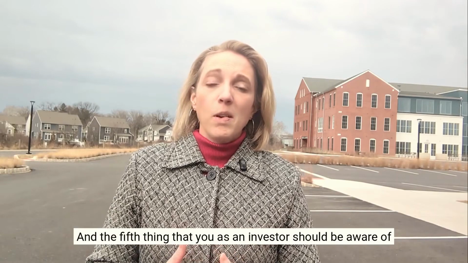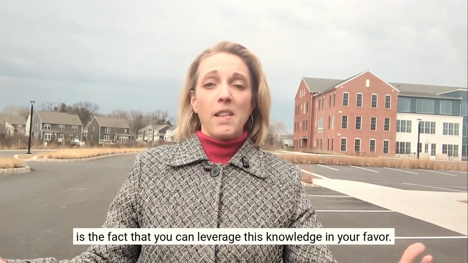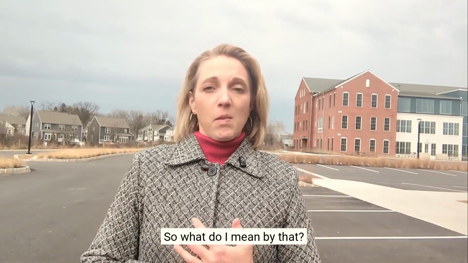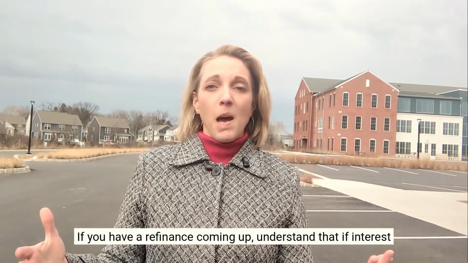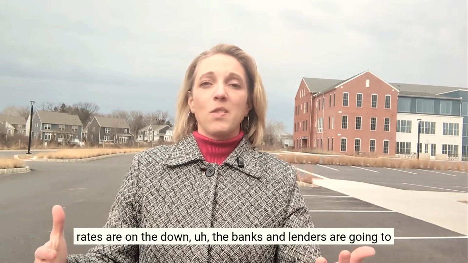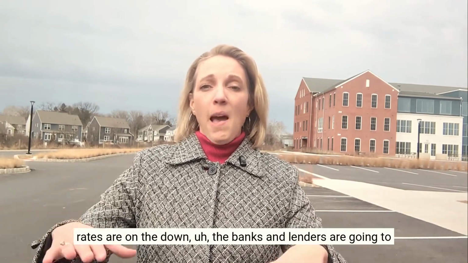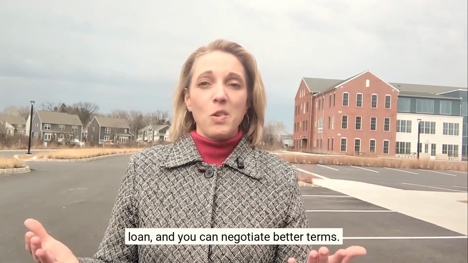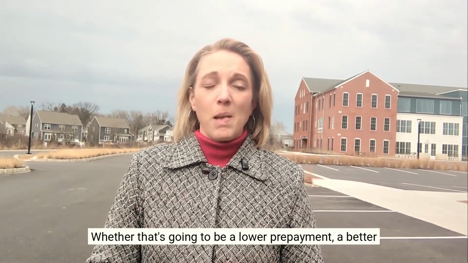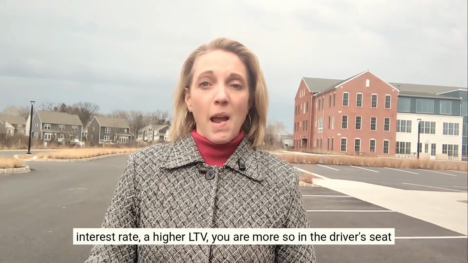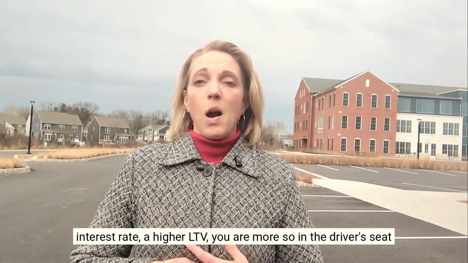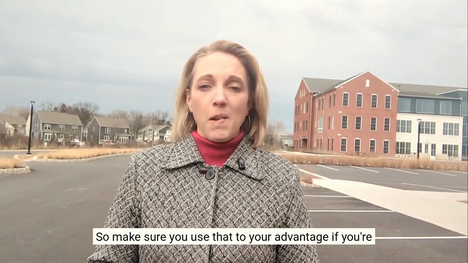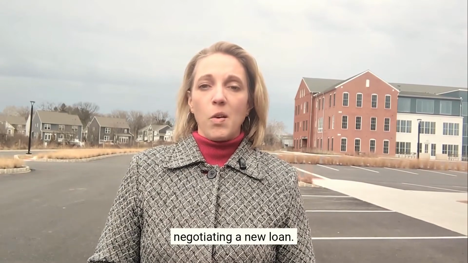And the fifth thing that you as an investor should be aware of is the fact that you can leverage this knowledge in your favor. So what do I mean by that? If you have a refinance coming up, understand that if interest rates are on the down, the banks and lenders are going to be more motivated to make a loan, and you can negotiate better terms, whether that's going to be a lower prepayment, a better interest rate, a higher LTV. You are more so in the driver's seat when you're in that position, so make sure you use that to your advantage if you're negotiating a new loan.